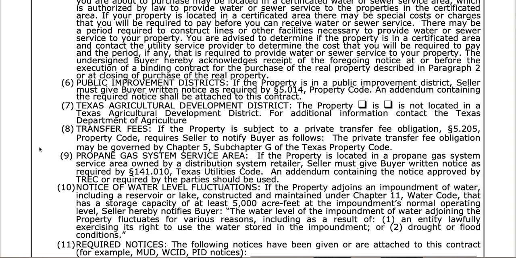Transfer fees. If the property is subject to a private transfer fee obligation, 5.205 Property Code requires seller to notify buyer as follows. The private transfer fee obligation may be governed by Chapter 5, Subchapter G of the Texas Property Code. Once again, look these up. Get familiar with them, understand what they're talking about.